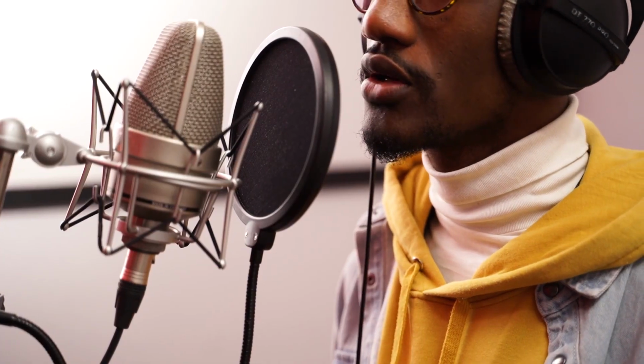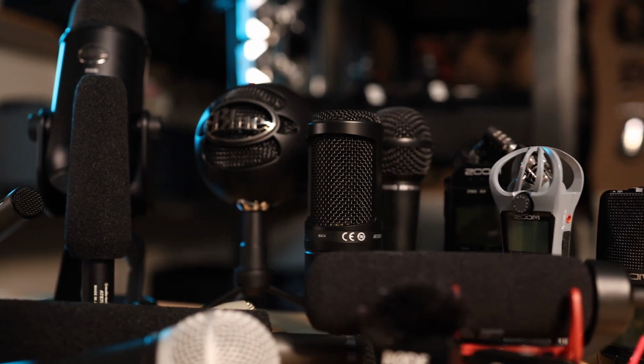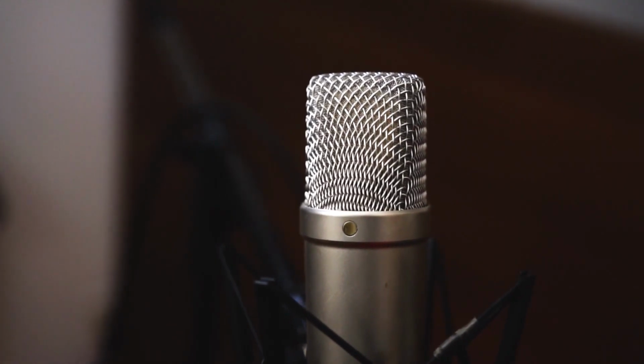When it comes to capturing vocals, there are a couple best practices that can help you get a cleaner sounding recording no matter the microphone that you're using. The first is to properly position the microphone, generally somewhere between 4 to 10 inches away from your face, and positioned vertically as opposed to being pointed directly at you.